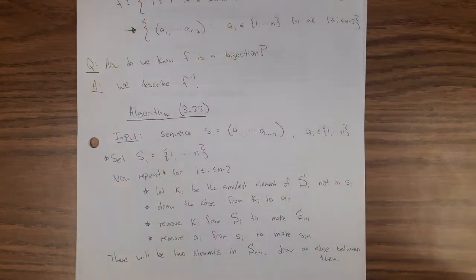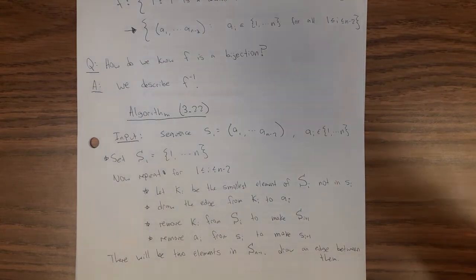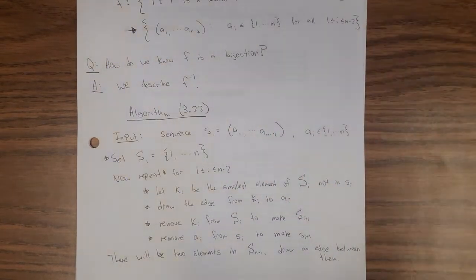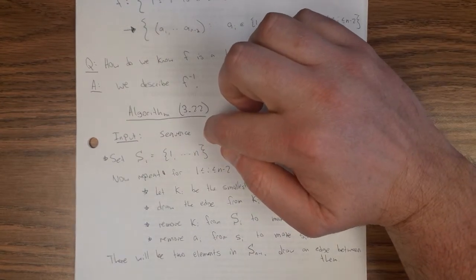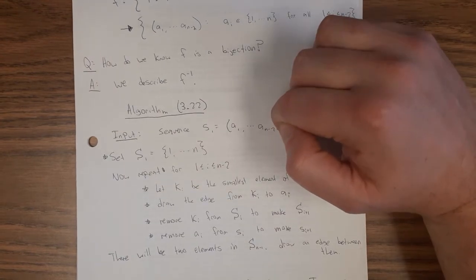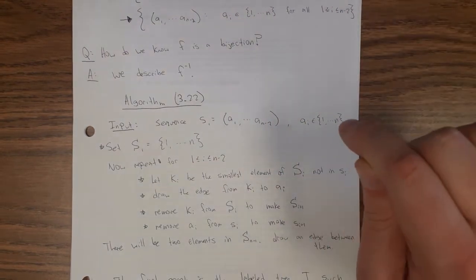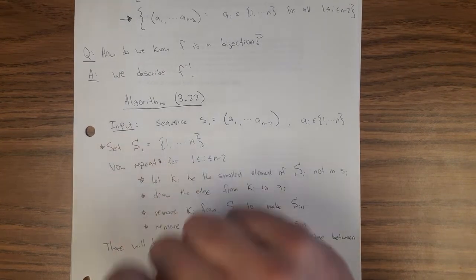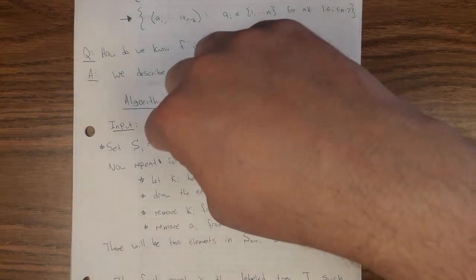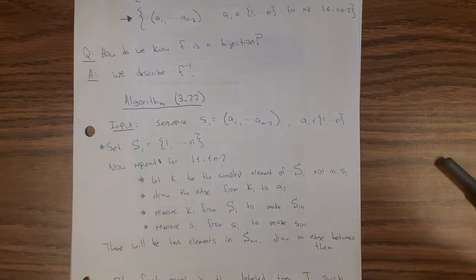So that's what the input for the inverse should be. It's the sequence of numbers, and then the output is going to be what tree did it come from. So I call that the sequence little s1. And I'm going to have a set, capital S1, that's just the set of all the labels 1 through n.